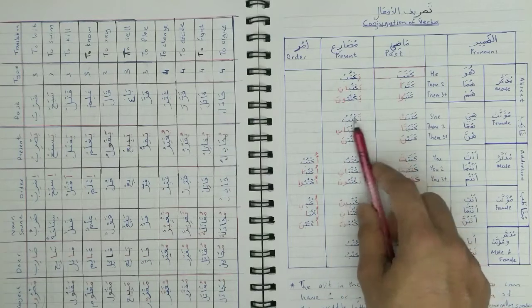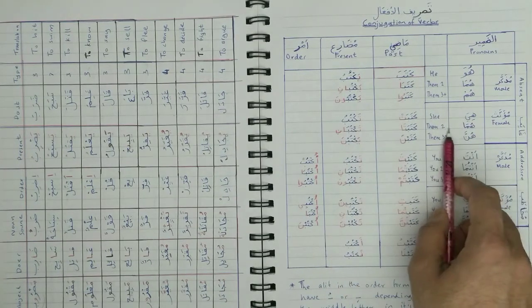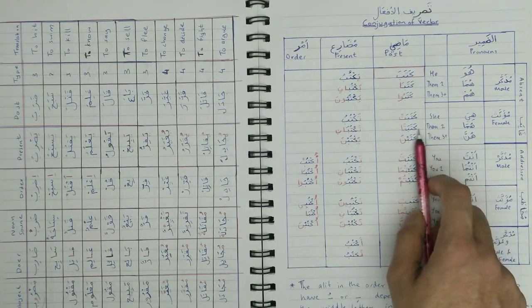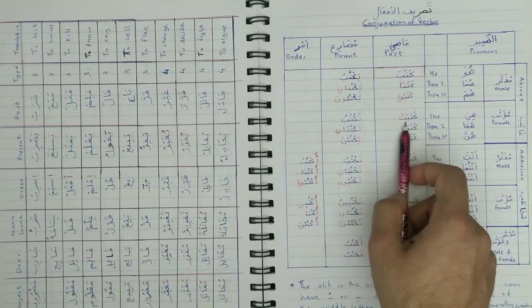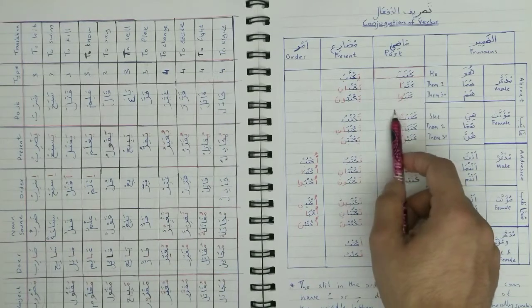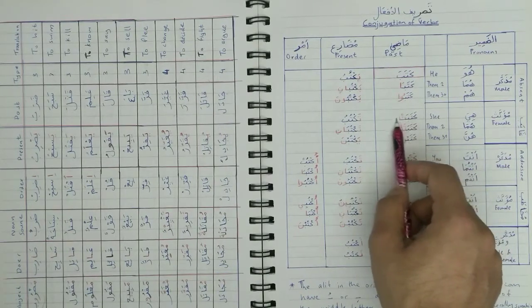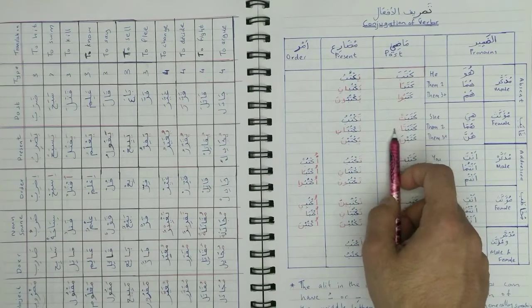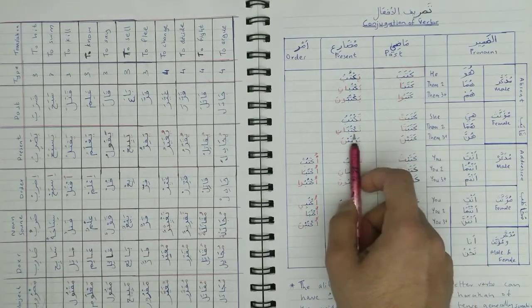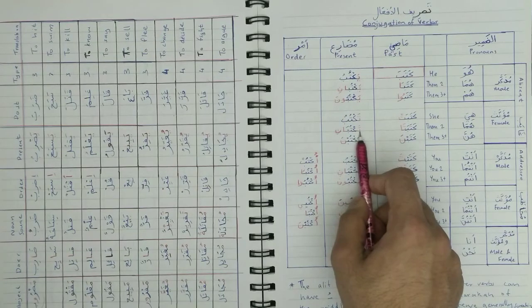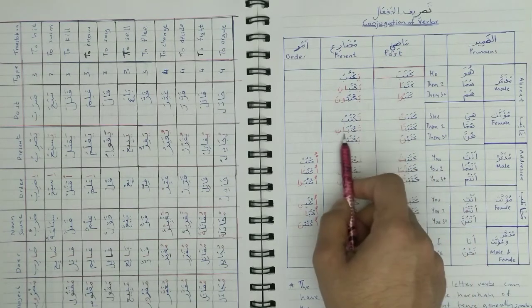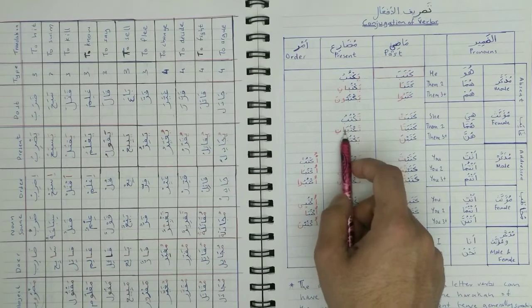Here we add a ta with the fatha, which means she is writing. Okay, very simple. Then huma, which means them two. So them 2 girls wrote something. What I do is add a alif to the end of the singular version, so it becomes katabata. You see, which means them 2 girls wrote. And then to make it present tense, you put a ta at the front and you add alif noon at the end.